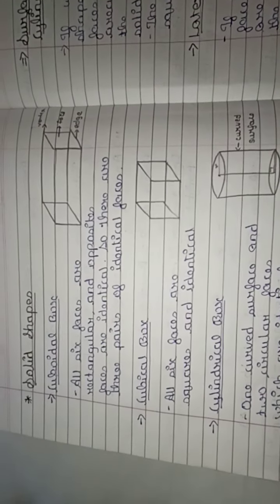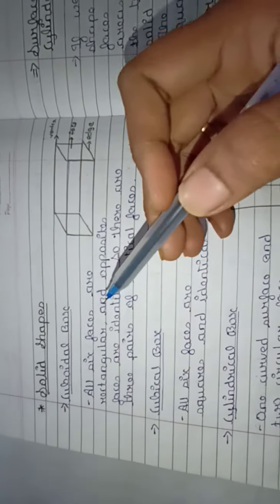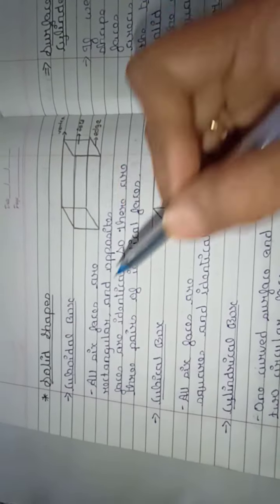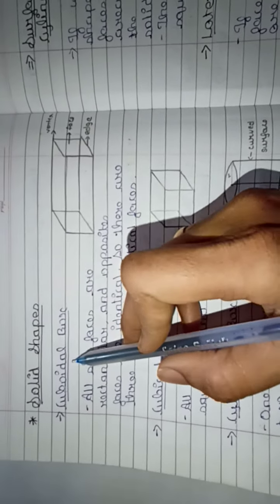We start with a new topic today: finding out the solid shapes and their surface areas and lateral surface areas. What are all these? We will learn in this topic. First, I will introduce you to the three main solid shapes and how many faces there are that we will learn. First is the cuboidal box.